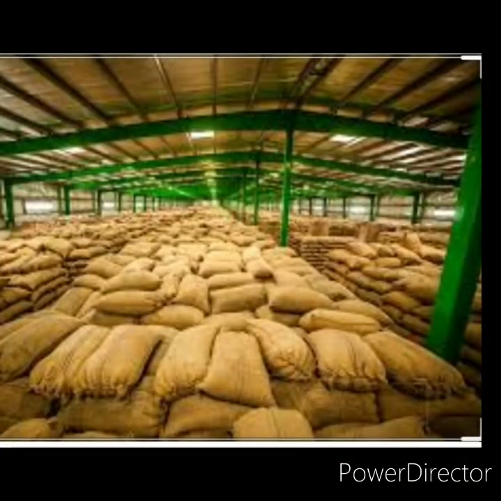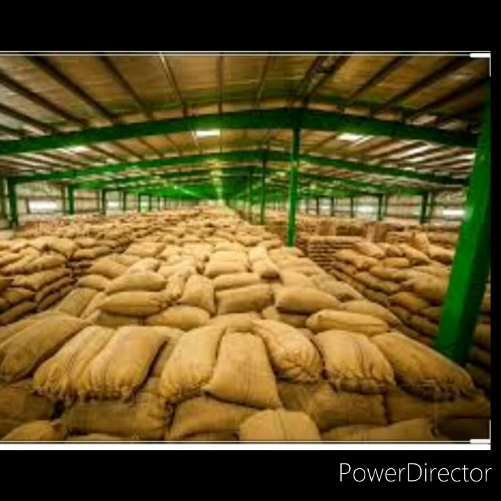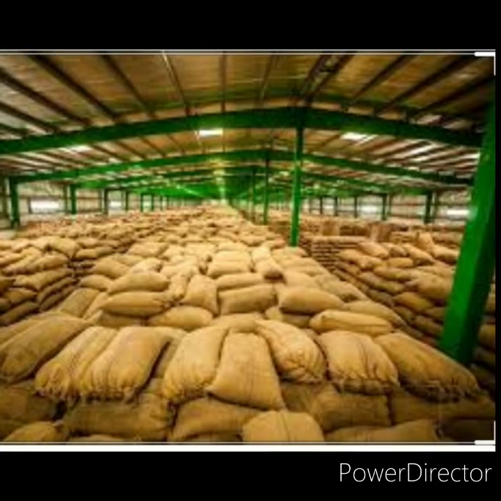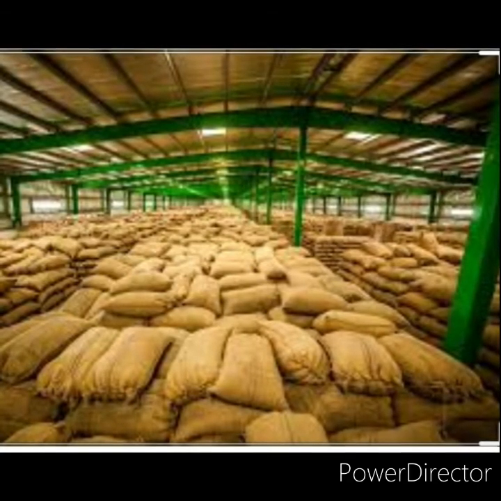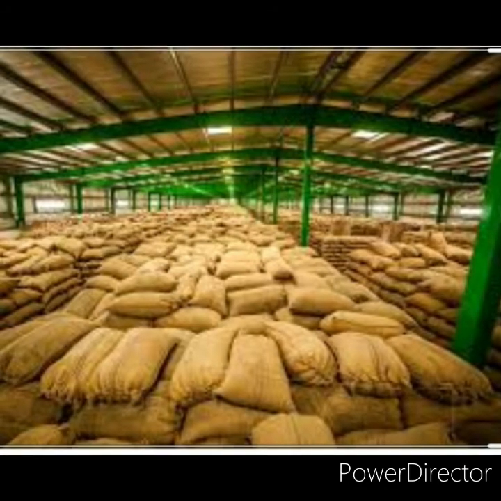Yesterday I explained this also, isn't it? MSP. The MSP is declared by the government every year before the sowing season to provide incentives to farmers for raising the production of these crops.